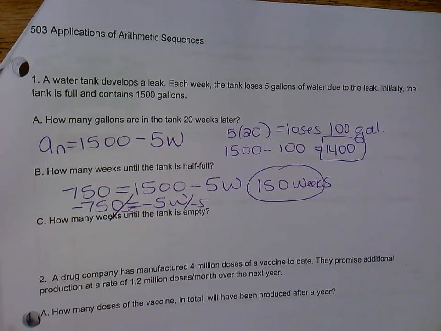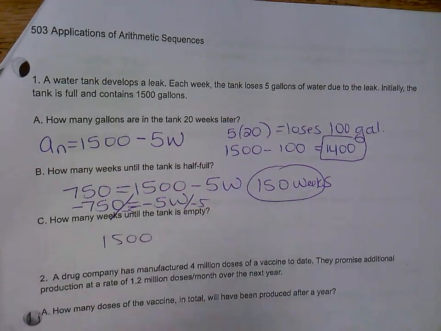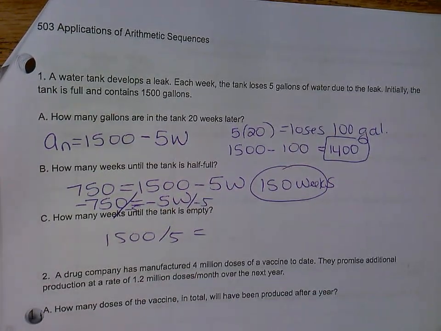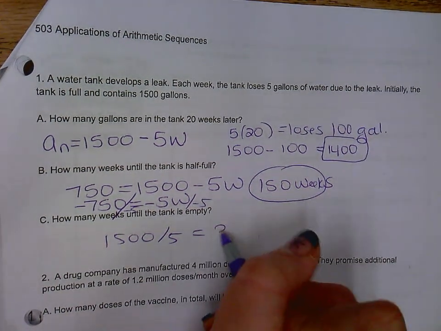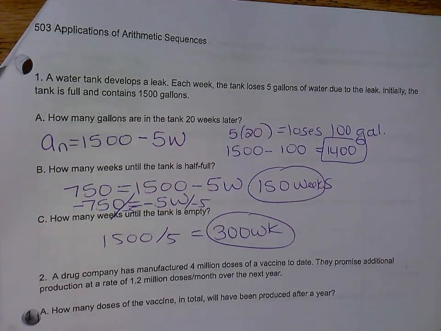And then how many weeks until the tank is empty? Well, we've got to get rid of 1,500 gallons. We're losing 5 every week. So if we take 1,500 and divide by 5, it's going to take me, well, it makes sense, 300 weeks, right? It's 150 to half empty the tank. It would be 300 weeks to fully empty the tank.